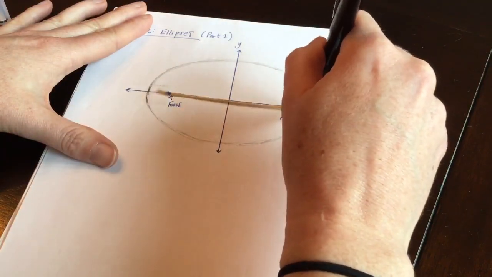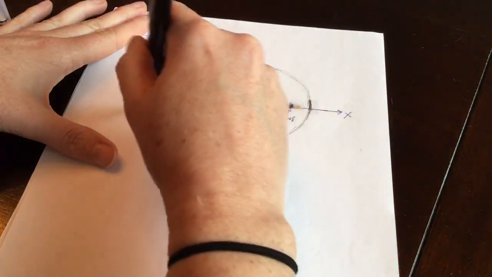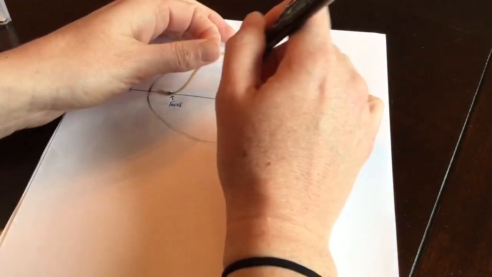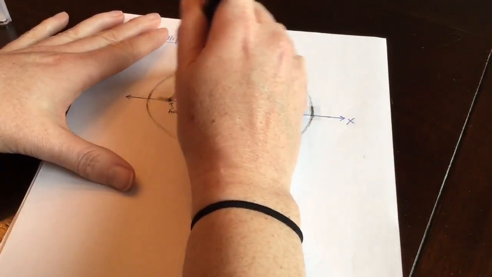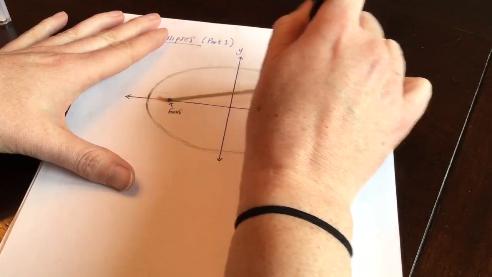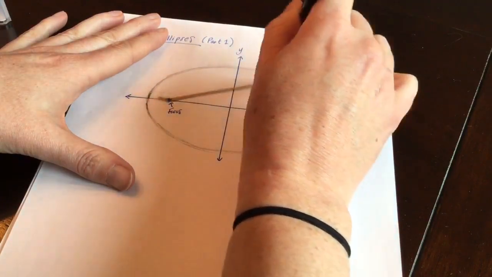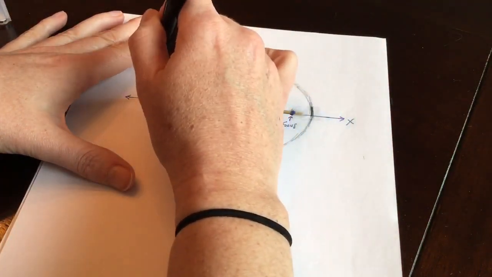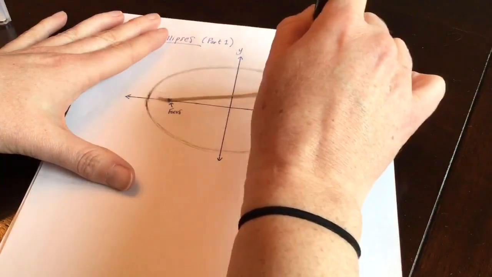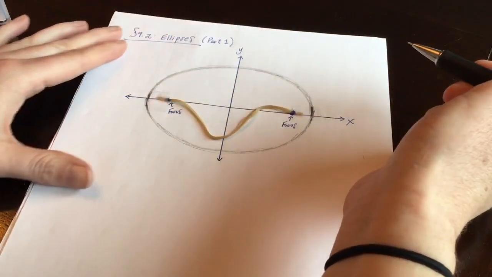Like so, and go ahead and go over it quite a bit. And while this is not a perfect activity, I'm hoping that you can see that the path that we're creating here is elliptical. There we go.